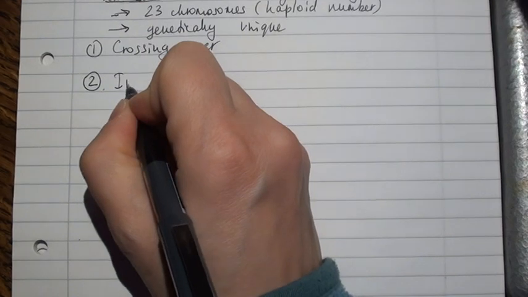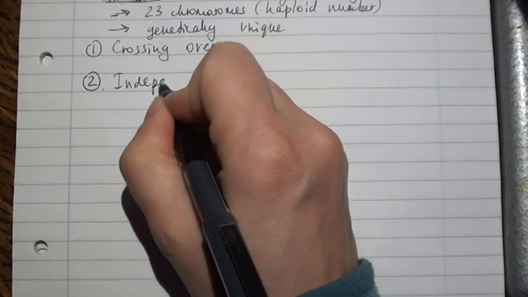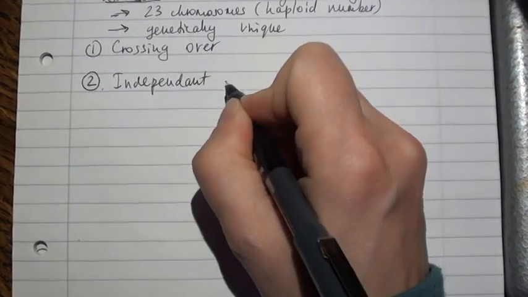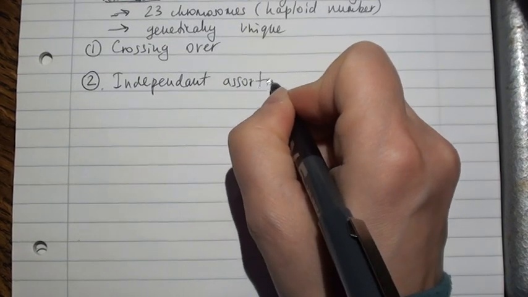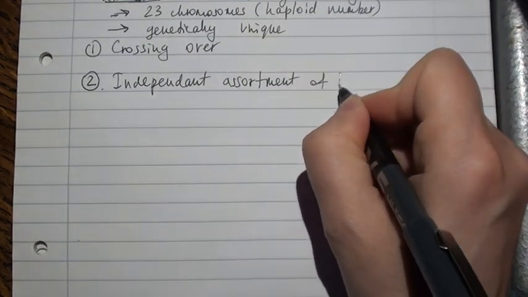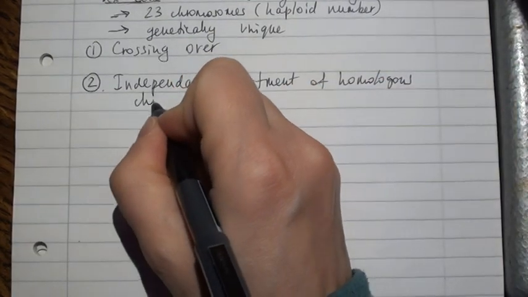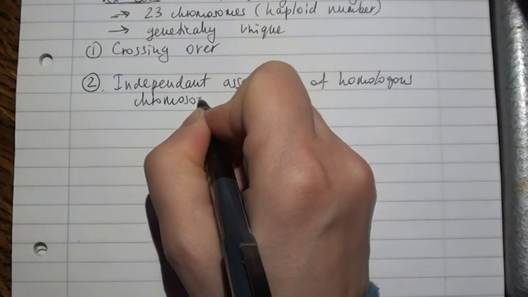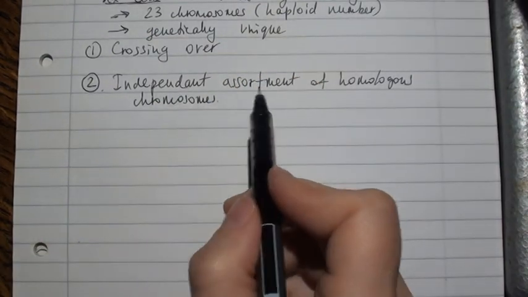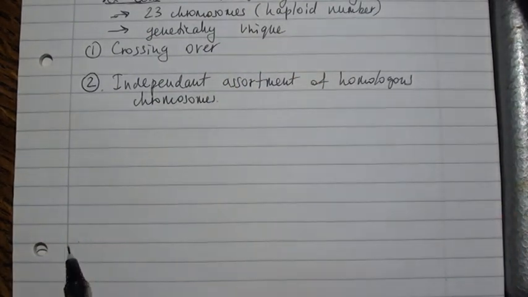So it's independent assortment of homologous chromosomes. Right, there you go. So independent assortment of homologous chromosomes.